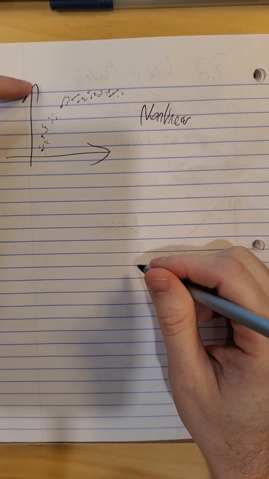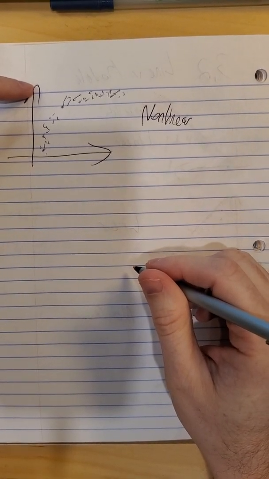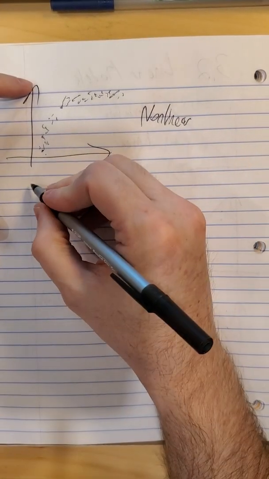So next we'll take a look at doing a scatter plot and what's called a line of best fit.